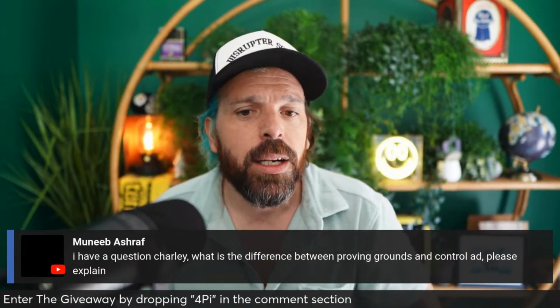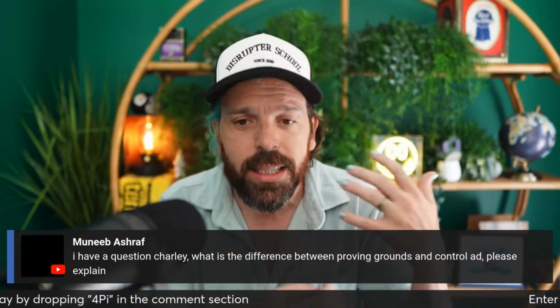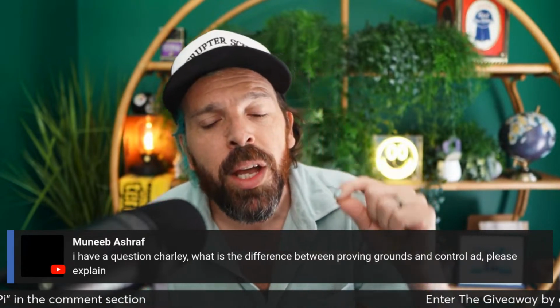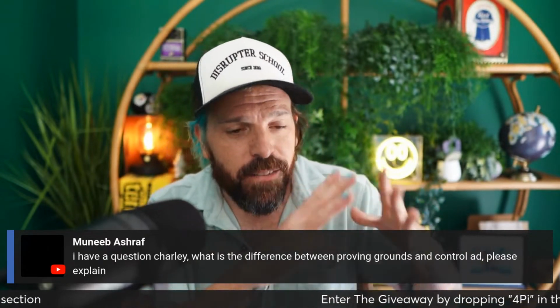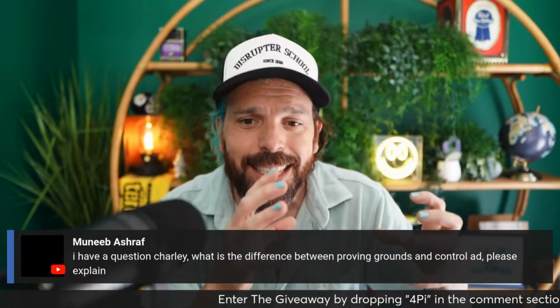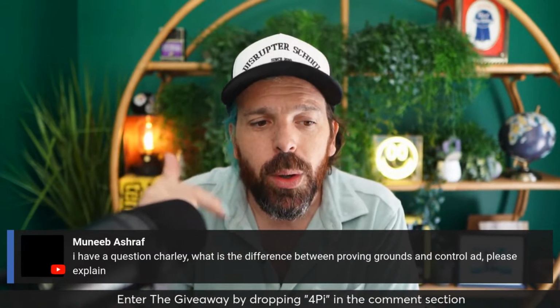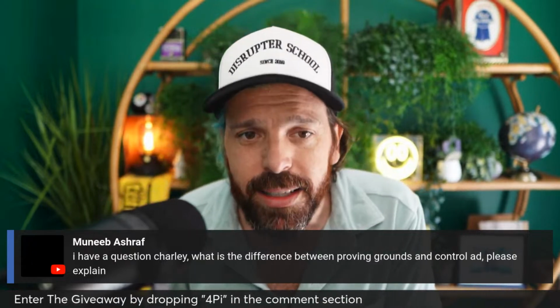The idea being this is what we're trying to escalate, ads, right? We're trying to make them work. Now, the difference is proving ground is the folder, right? Like that's the ad set. Control ad is one of the ads within that ad set.